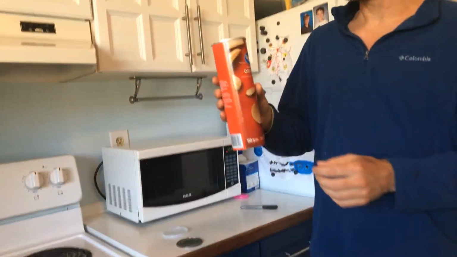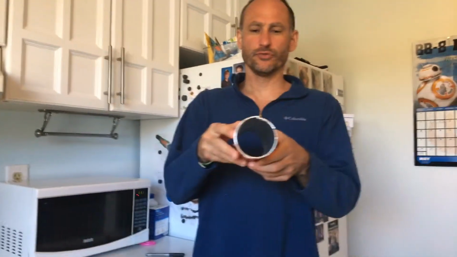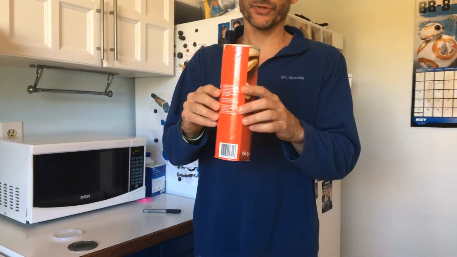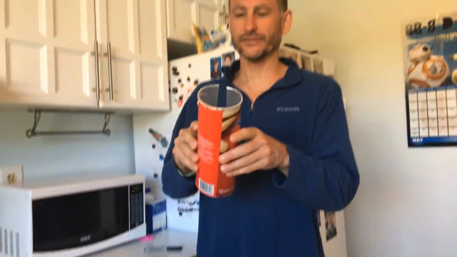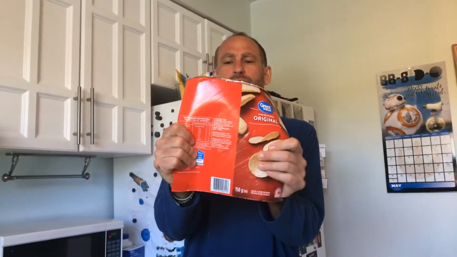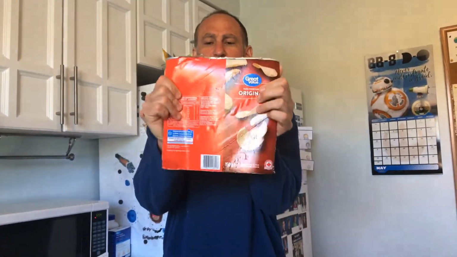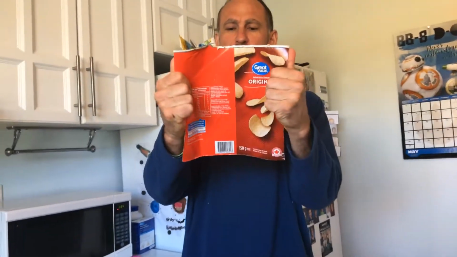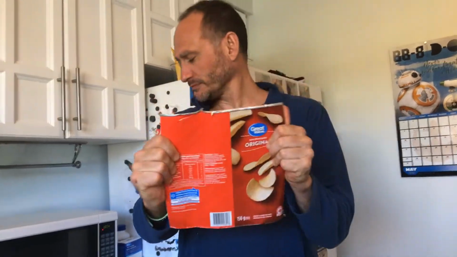But what some people fail to realize is that the tube, or the actual cylindrical structure itself, when you roll it out, gives you, in this case, a rectangle. Now it looks almost like a square, but it is a rectangle.